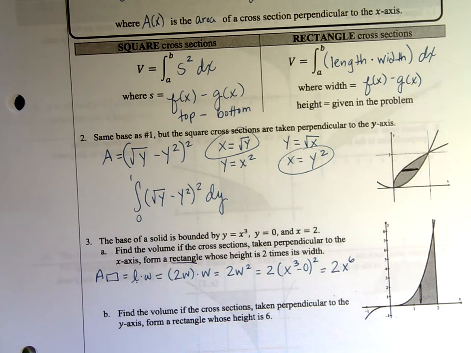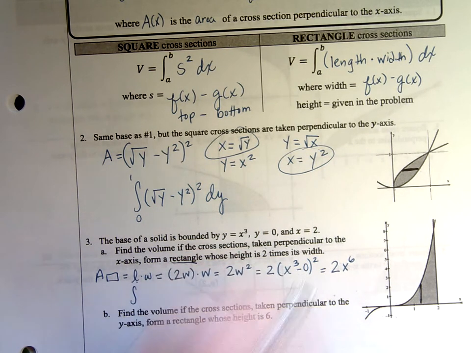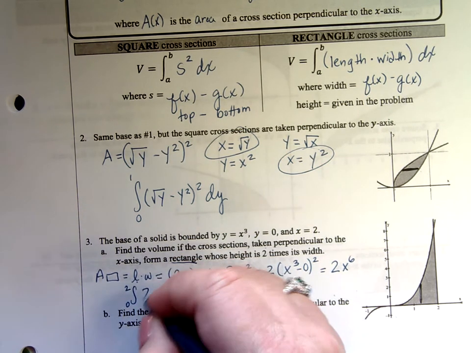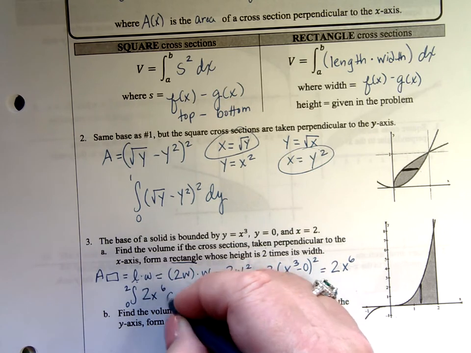So let's put it into, find the volume of the cross section. So let's put it in the volume. I am going from x values of 0 to 2 of my area, 2x to the 6th, with respect to x.